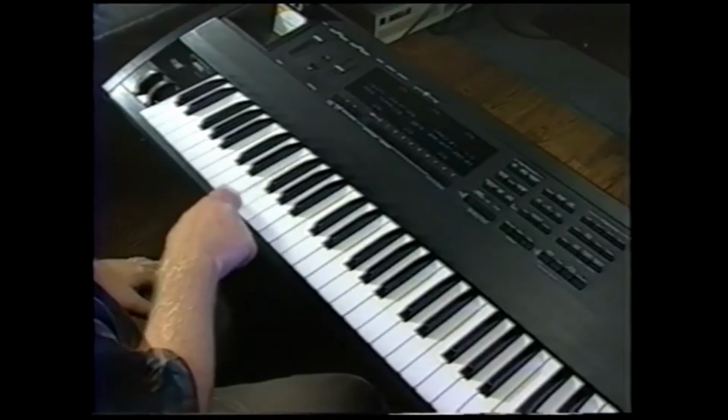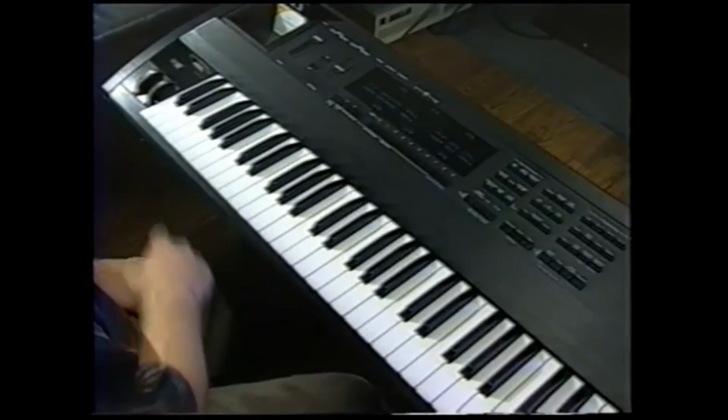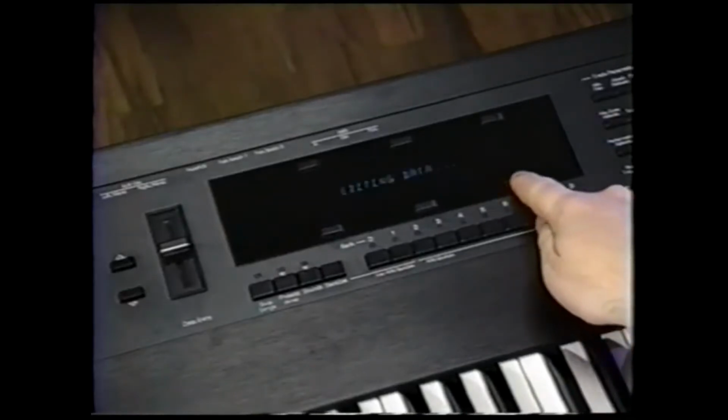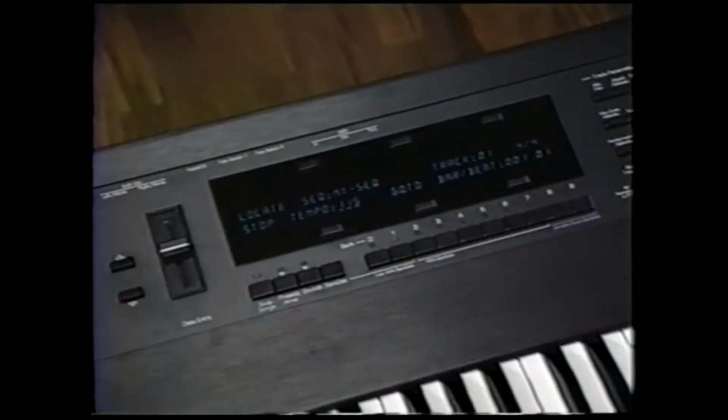Play an eighth note hi-hat pattern along with it. The hi-hat sounds are located from E3 to B3. When the sequence has run through, you'll be returned to the audition page. Select Keep New Track. You should now have a drum track with a kick drum, snare, and hi-hats.